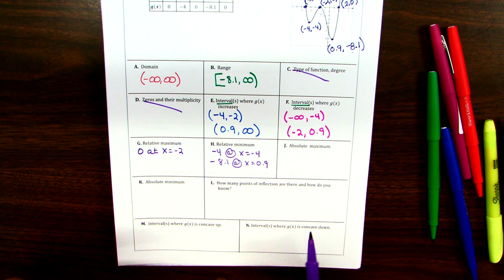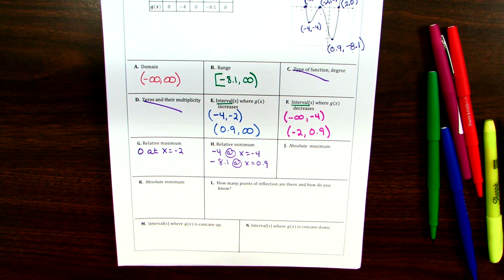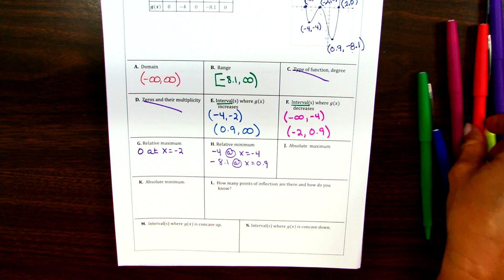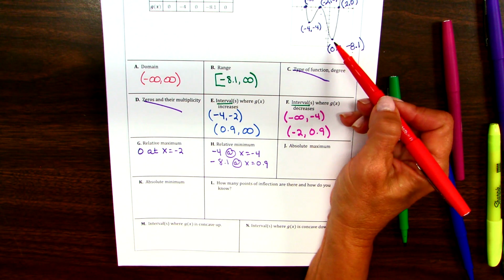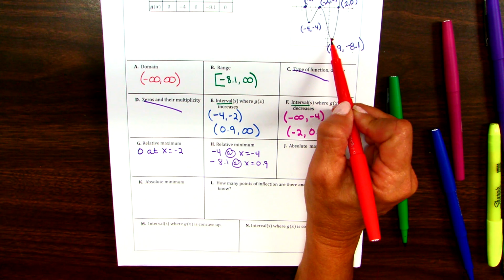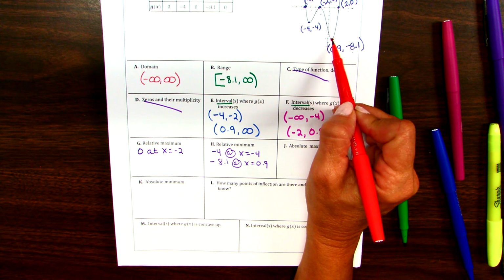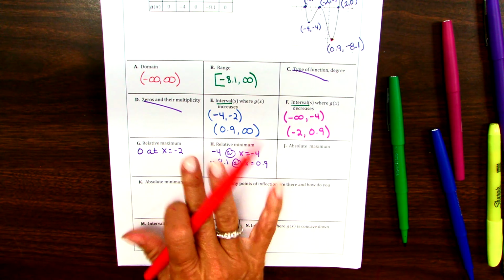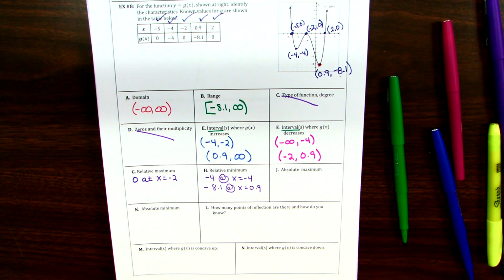Now, are any of them absolute, meaning the highest or the lowest? Kaylin, what did you say? Yeah, is an absolute what? Yes, this guy is our lowest. Good job. This point is our lowest point. There's no other point, even with arrows in this graph, that's going to go lower than that.